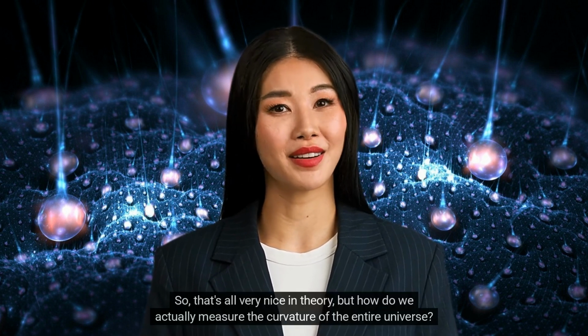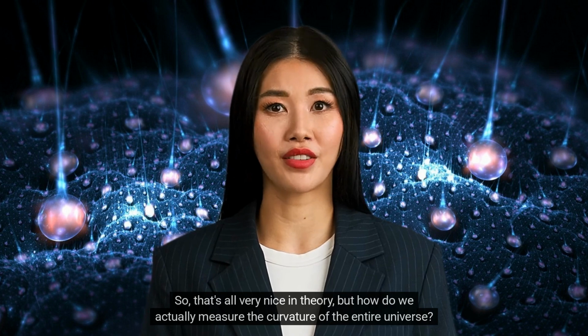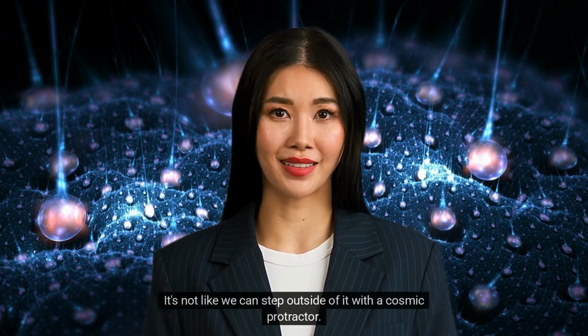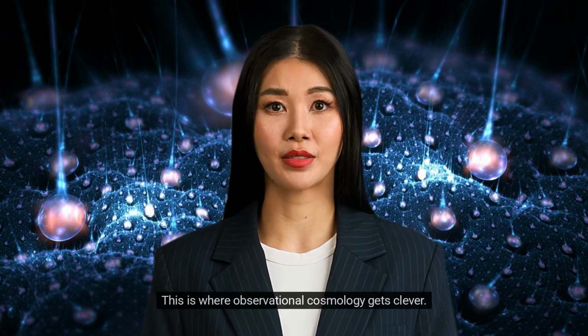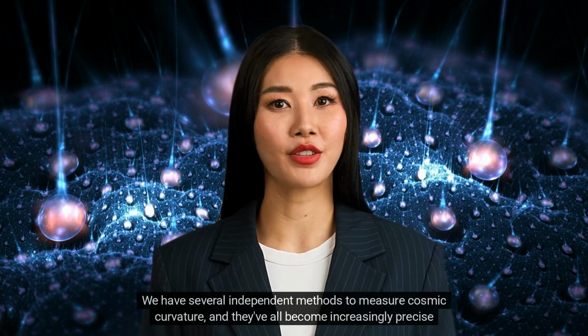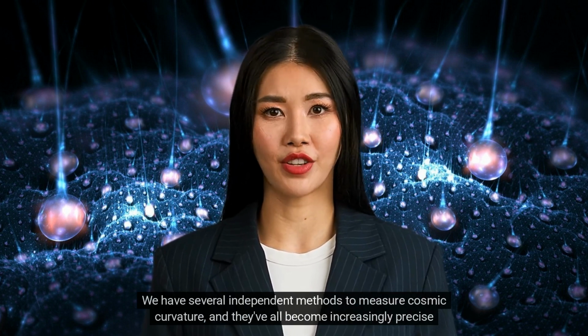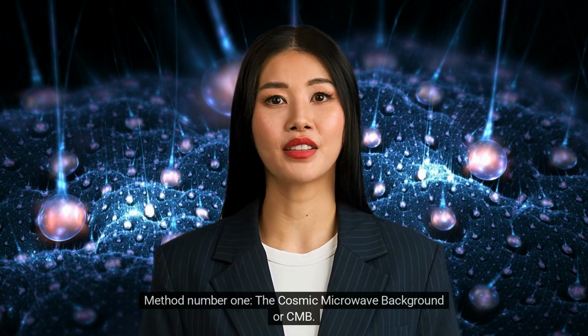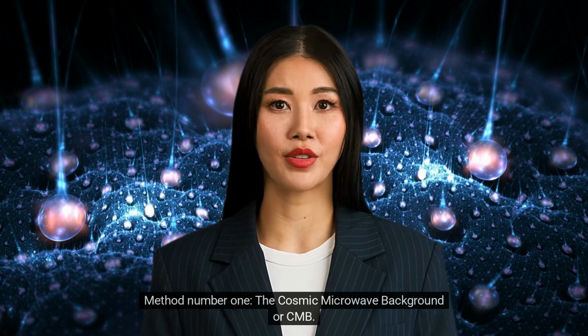So that's all very nice in theory, but how do we actually measure the curvature of the entire universe? It's not like we can step outside of it with a cosmic protractor. This is where observational cosmology gets clever. We have several independent methods to measure cosmic curvature, and they've all become increasingly precise over the past few decades. Method number 1, the cosmic microwave background, or CMB.